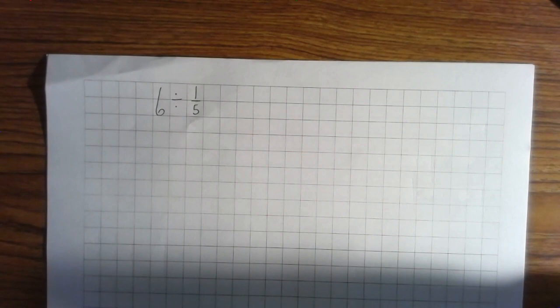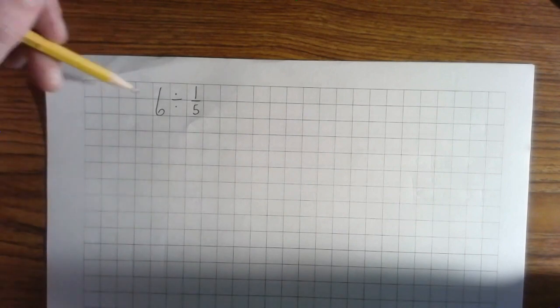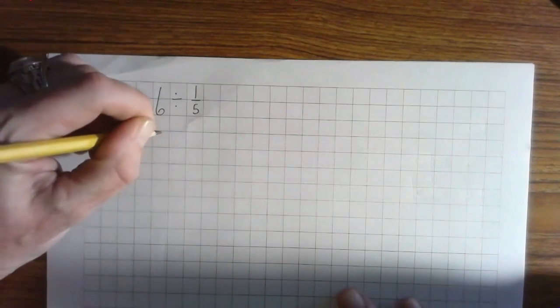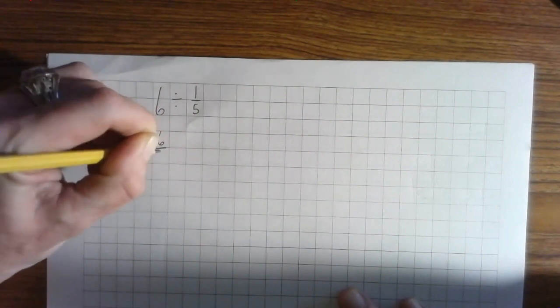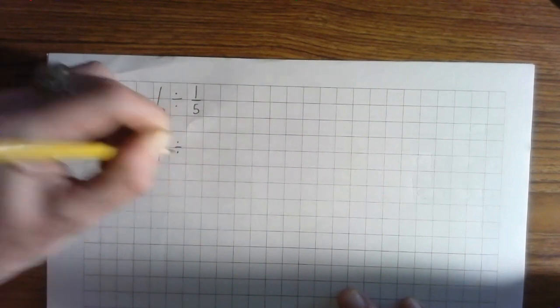Now we're going to move into division. And we must do the same thing when we're dividing. We must turn the whole number into a fraction without changing its value. So we put a 1 underneath it.